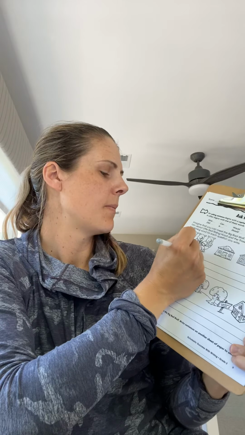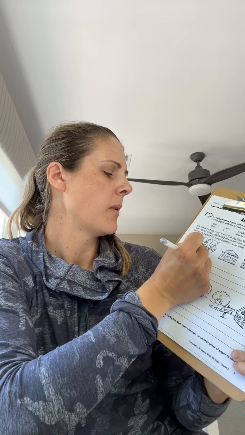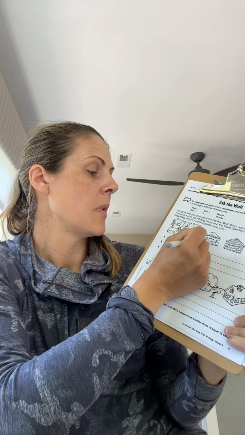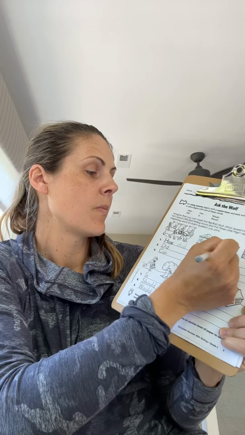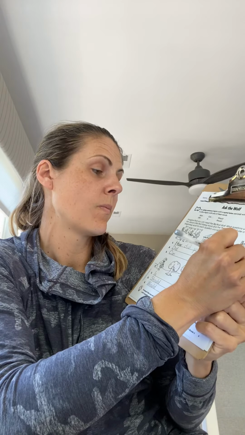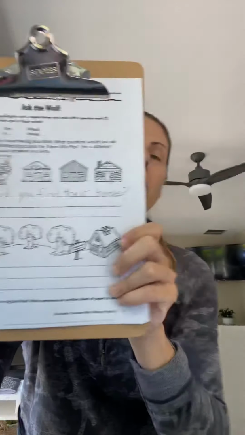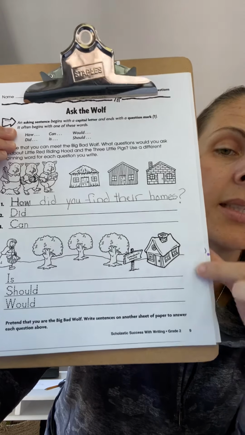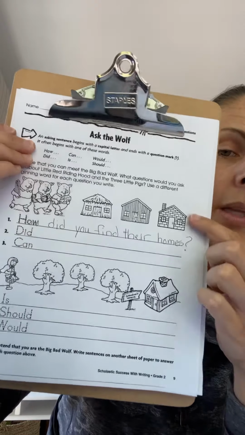How did you find their homes? How did you find their homes? And remember, because it's a question, we end with the question mark. All of your sentences, all of your questions are going to end with a question mark because you're going to ask him questions. Okay, so that was your first activity.